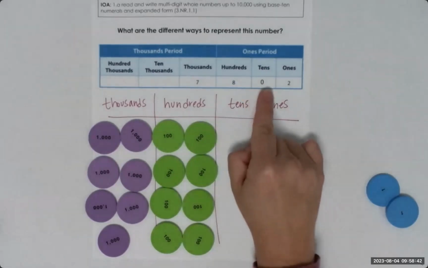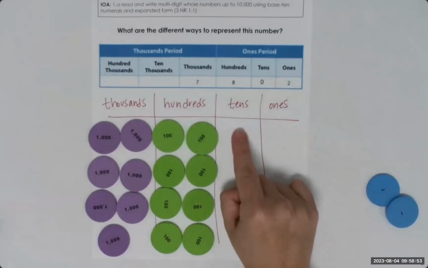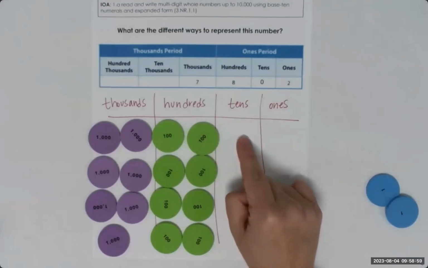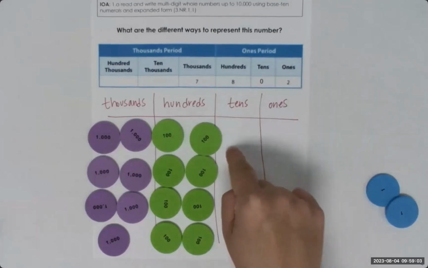Okay, now notice I have 0 tens. A lot of times we might say that a 0 is just a placeholder, but that's actually not true here. This 0 has a value. It tells us that we have no tens in our place value chart. When I represent this number this way, I have 0 tens. And I'm going to show you how that could change in just a moment.